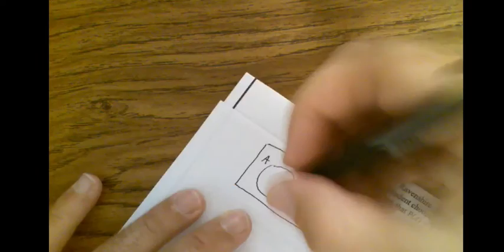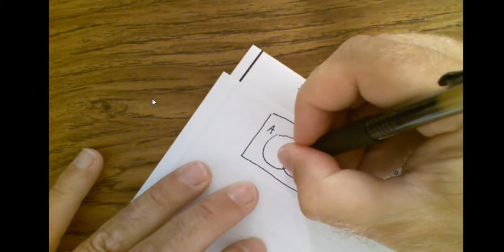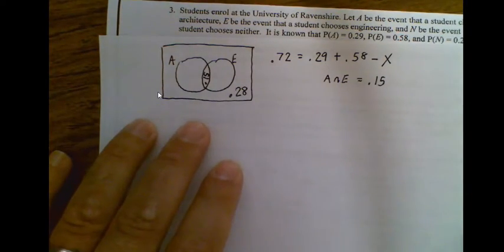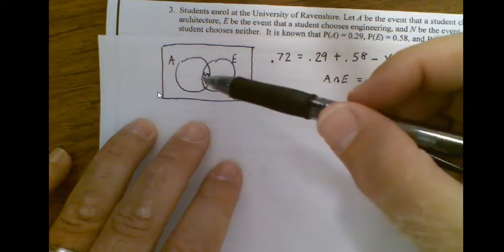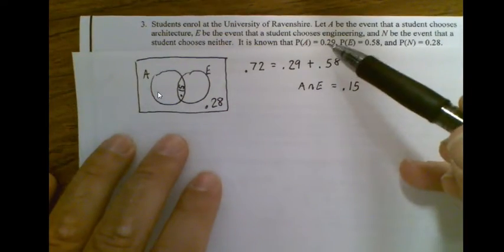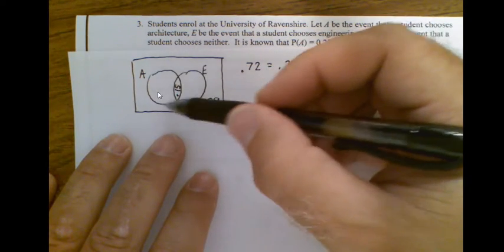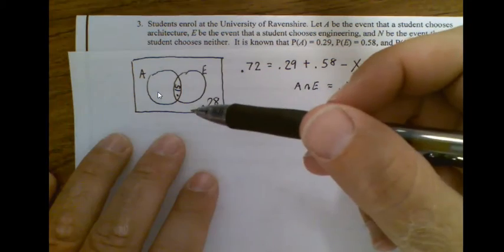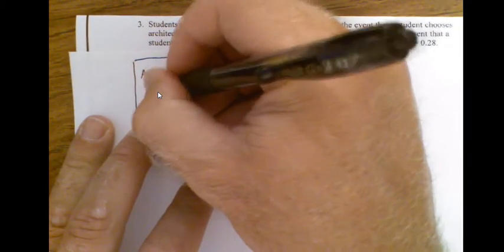If we subtract our way out, we know that all of A was represented by 29%. If this entire circle has to be 29%, we've already accounted for 15%. So 29 minus 15 tells me there is another 14% that is A only.